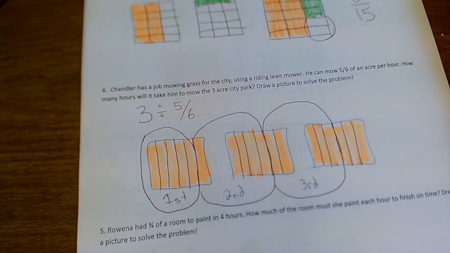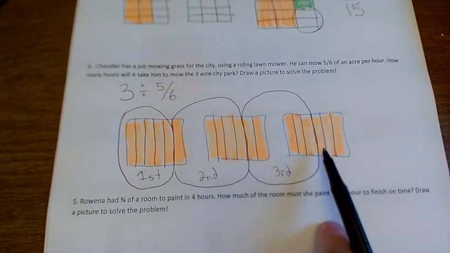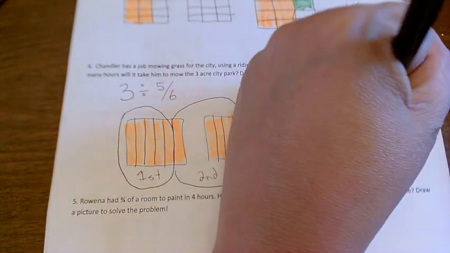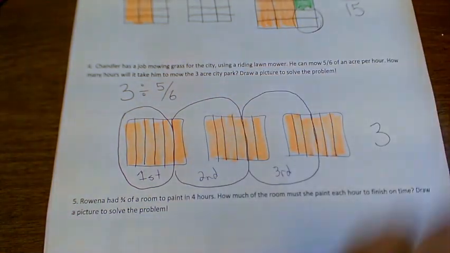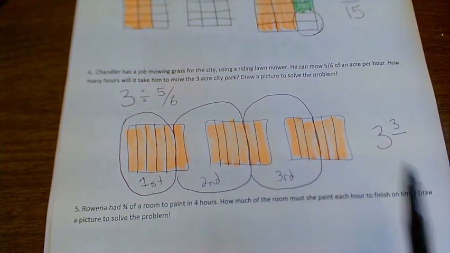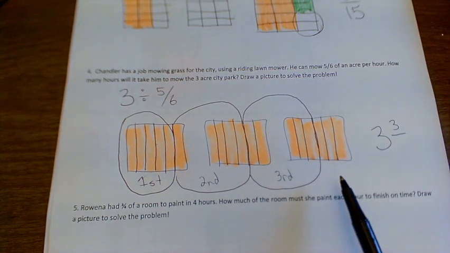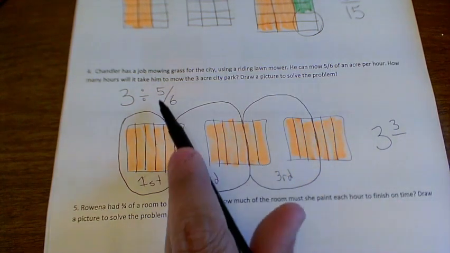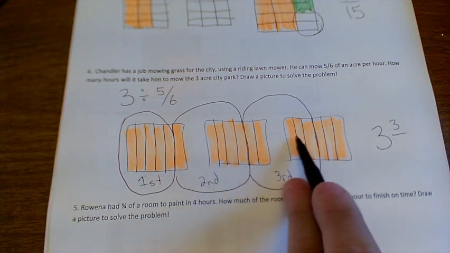Okay, so he mows for 3 full hours, and then we still have 3 pieces left over. So answer is going to be 3 full hours, and then we have 3 pieces of how much we need to make another hour of time. So in an hour, remember, an hour is 5/6, so it's 5 little pieces.